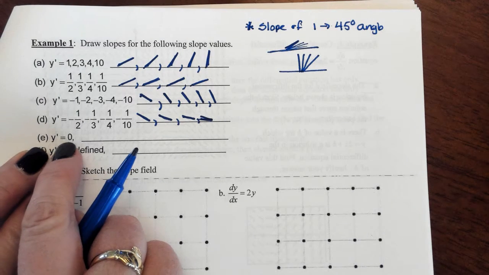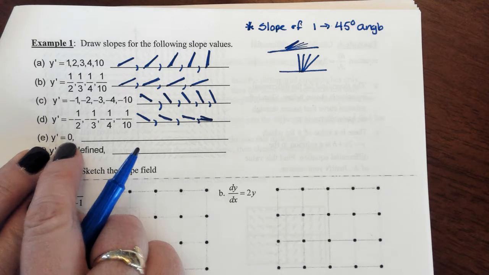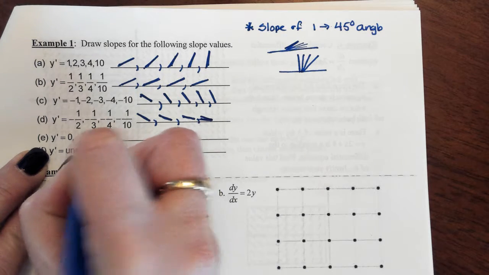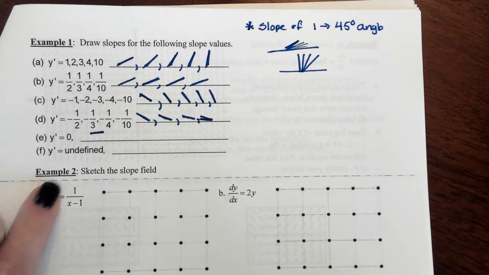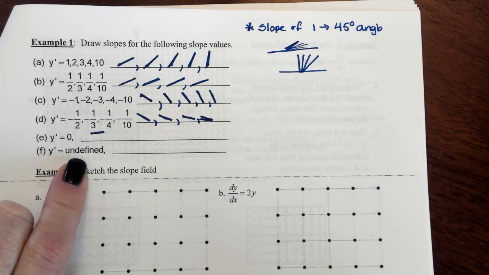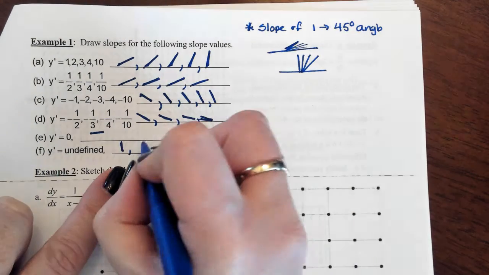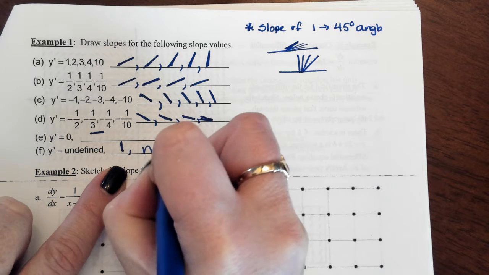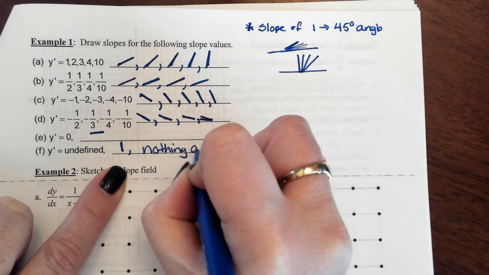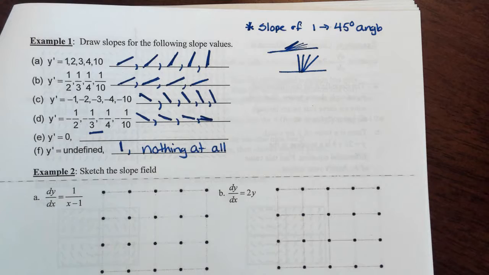Now, when you have to sketch a slope of a tangent line that's equal to 0, I'm simply going to draw a horizontal line. Now, when you have to sketch a slope on a slope field that's undefined, you could draw a vertical line, or more commonly, you're going to see nothing at all at that particular point. They just don't draw anything.